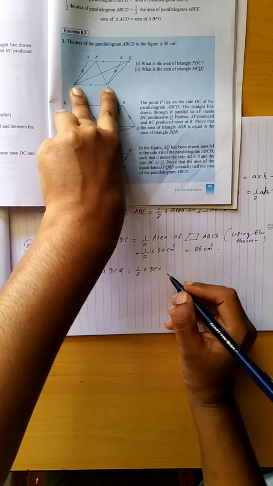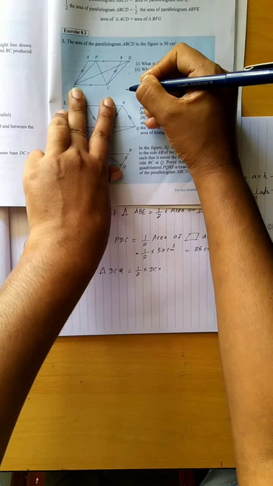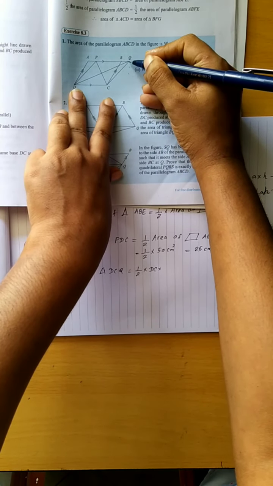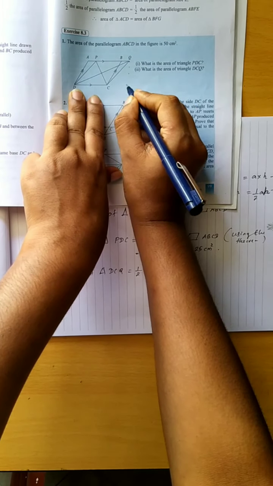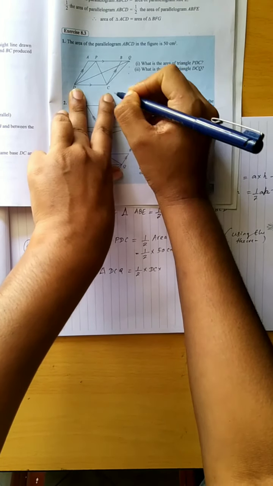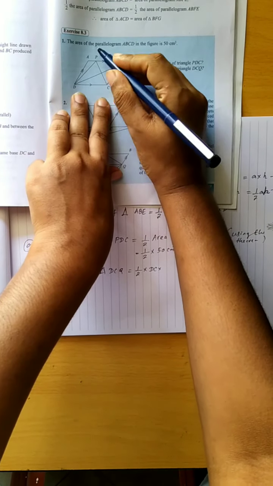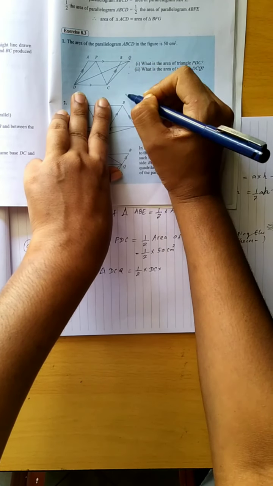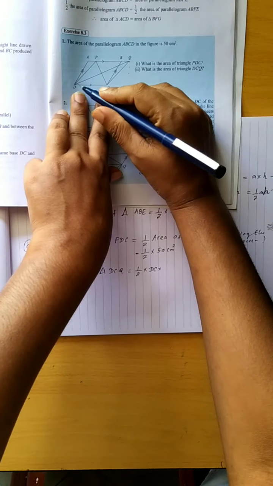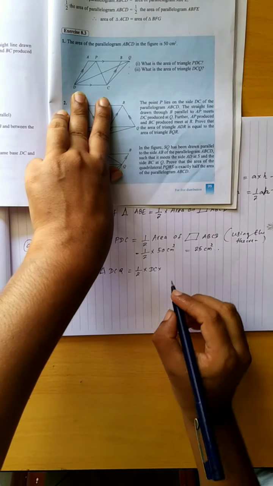The altitude is the perpendicular distance from Q to this line, which is the same as this. If I take the altitude of this triangle as h, that is the same as for triangle DCQ.